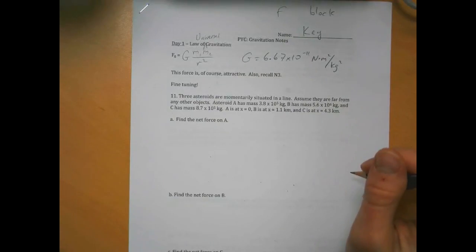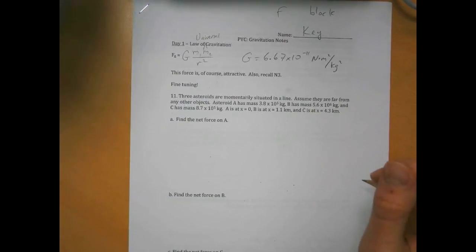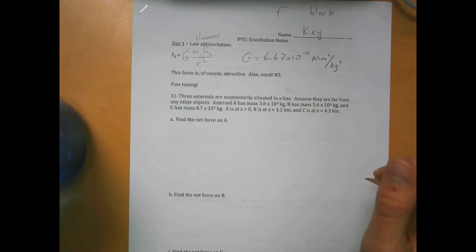As you already know, the gravitational force is attractive. It pulls objects toward each other. So that's how you figure out the direction of the gravitational force on a given object.